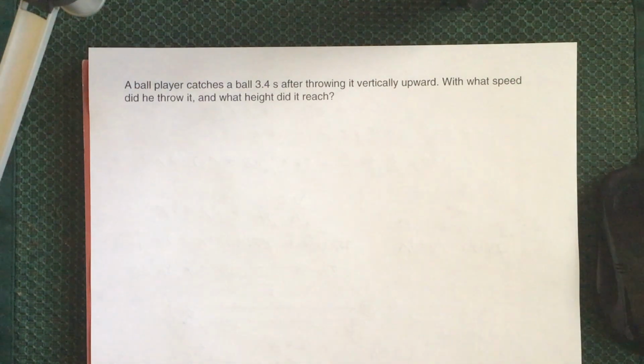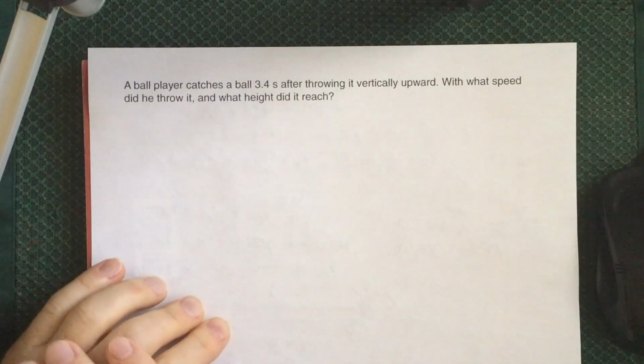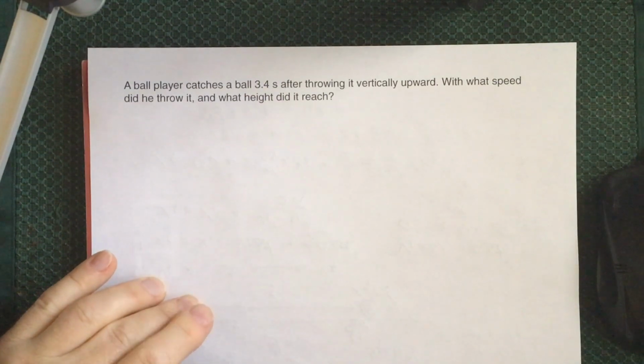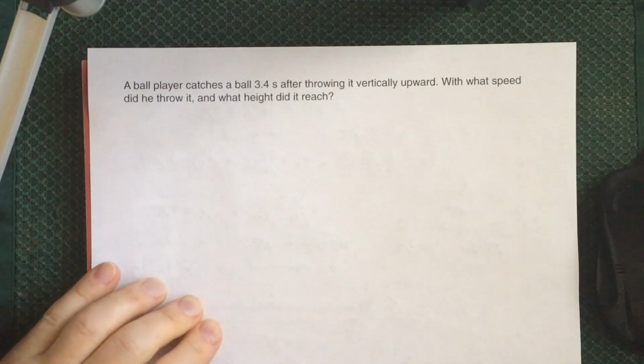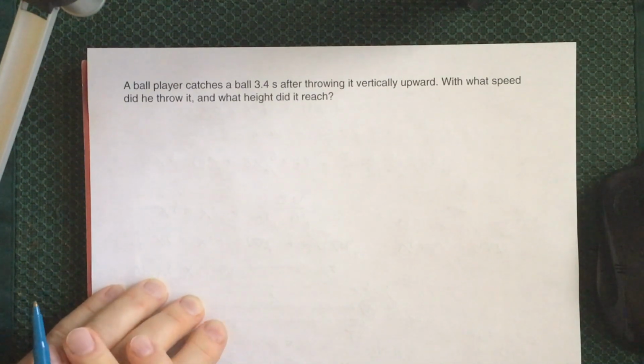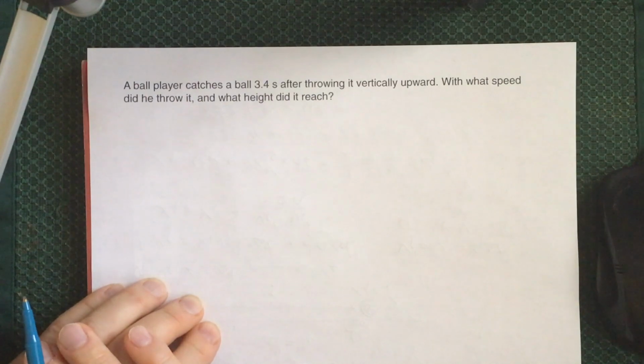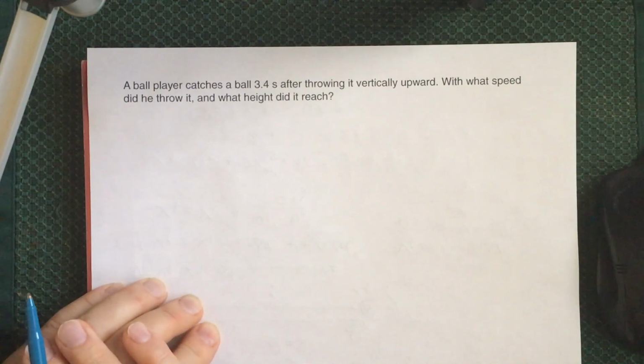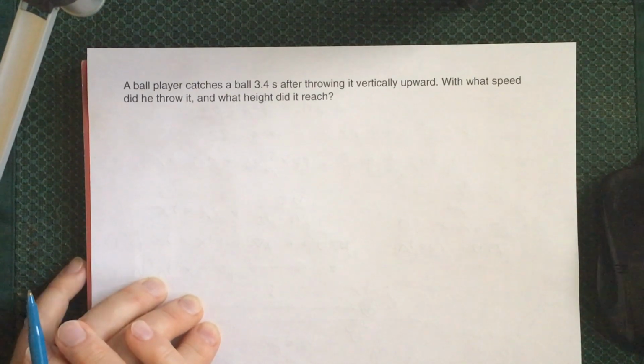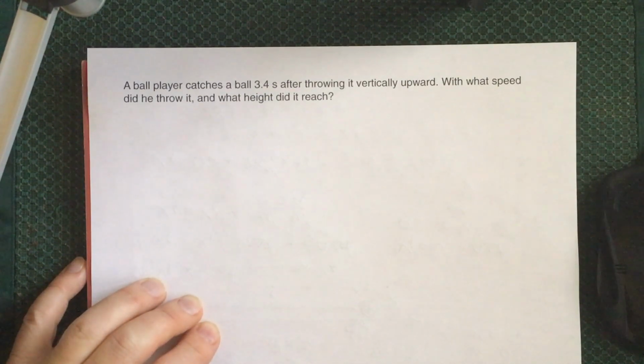Let's solve the problem. A ball player catches a ball 3.4 seconds after throwing it vertically upward. With what speed did he throw it and what height did it reach? Here we have two questions in one problem. So basically this is two problems, maybe independent, maybe not, packed in one. If you have a multi-part problem, you have to solve each part separately.